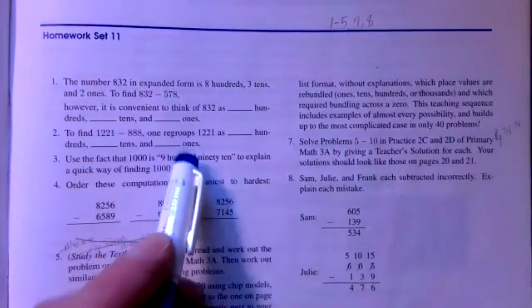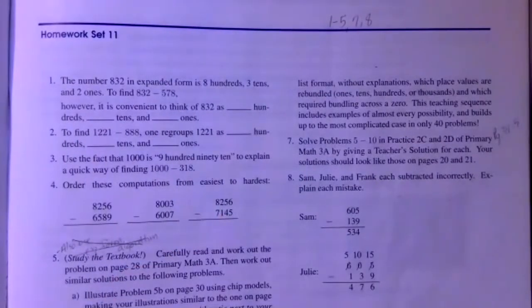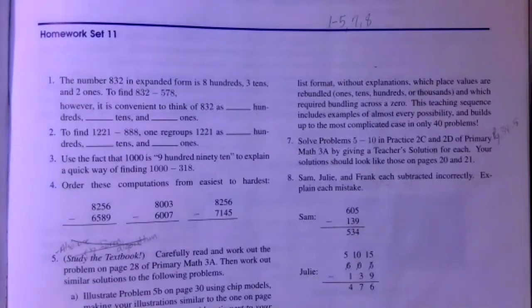So now we have 11 here, and how many in the hundreds place? 11 again. Right, also 11.